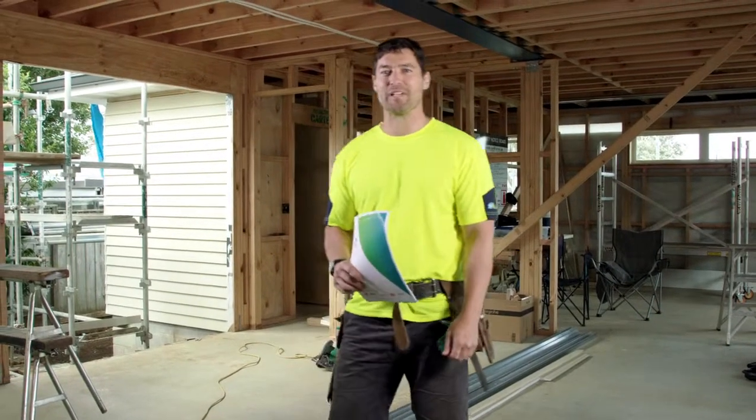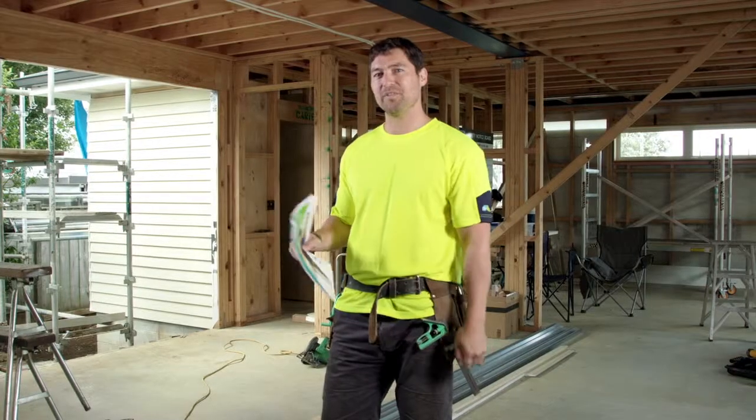I'm Justin. I'm going to show you how to correctly install windows and doors into cavity construction as per the WANZ guide to window installation.